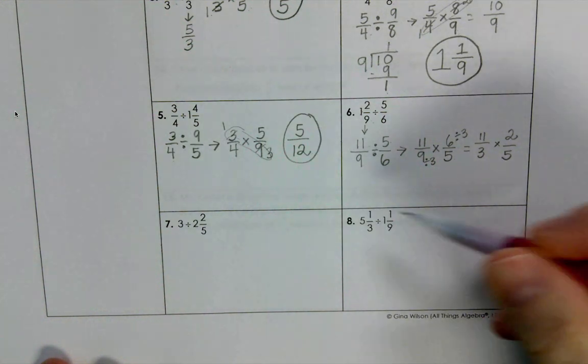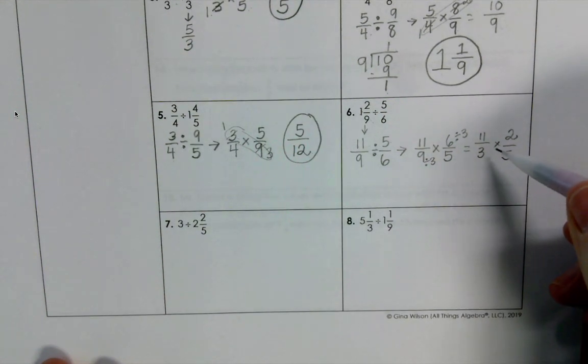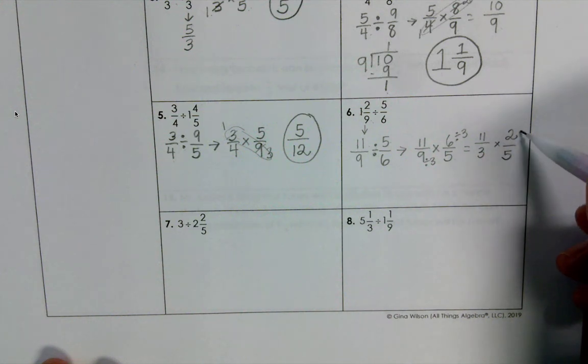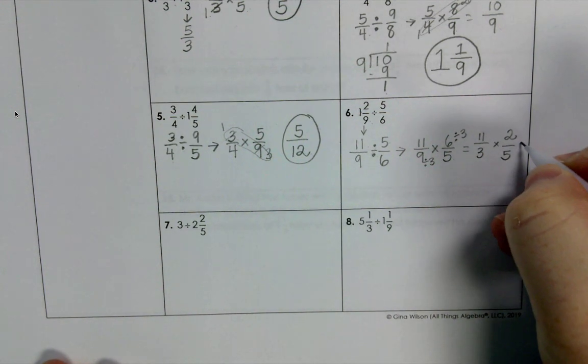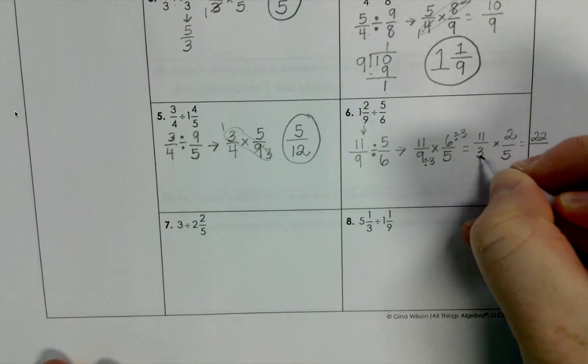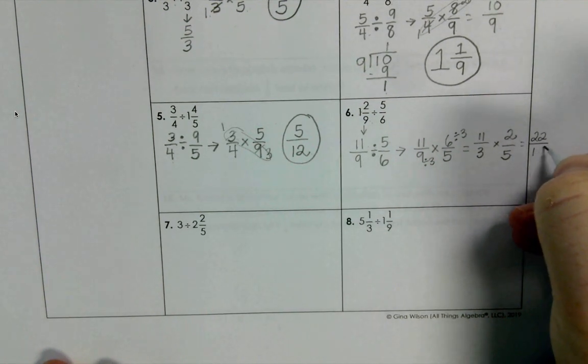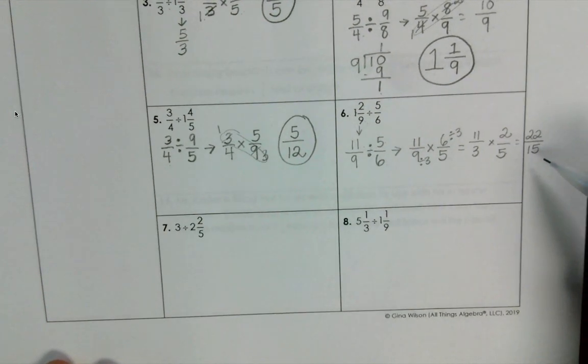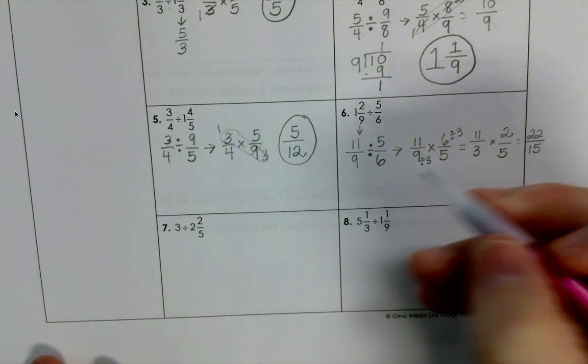Okay, so now I can multiply across, because in this particular example, every single one of these digits is prime. So now I get 11 times 2 is 22, over 3 times 5 is 15. Now in this case, my numerator is greater than my denominator, so I have to divide.